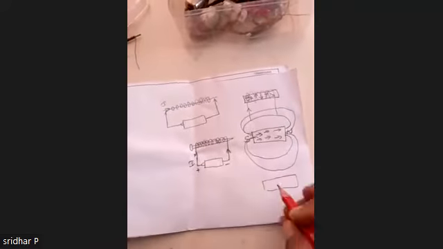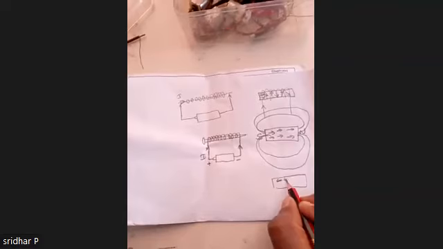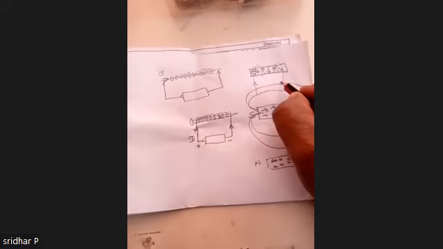Suppose I just change the cell, what happens? Then the current will start flowing from positive to negative, entering from here. Then the particles in the iron will all start looking in this direction. So this becomes north and this becomes south. So by changing the direction of the current where it enters, we can define whether it needs to be a north pole or a south pole.